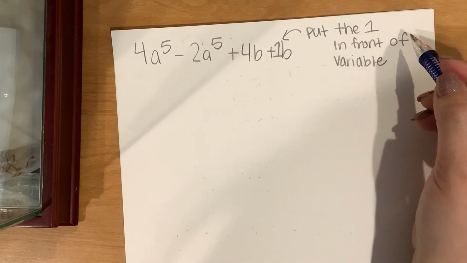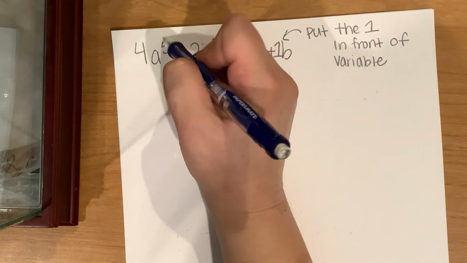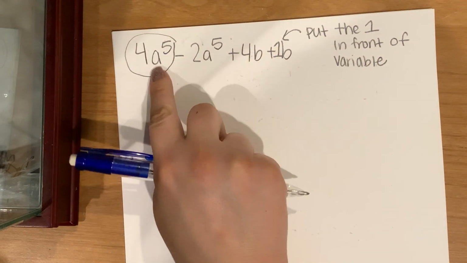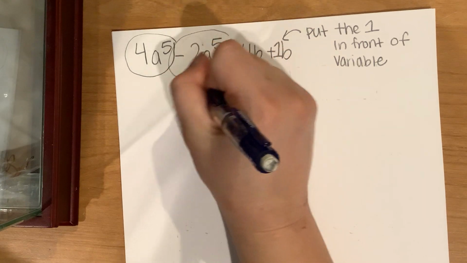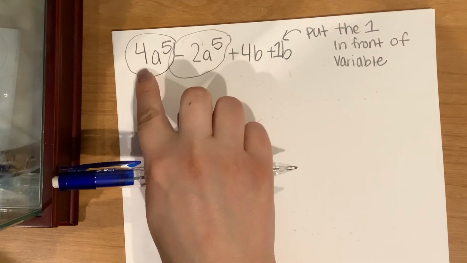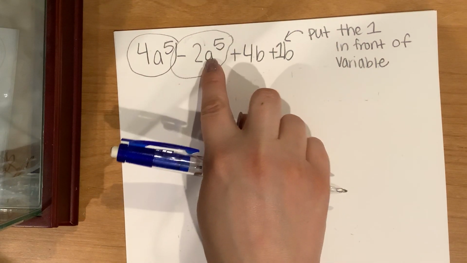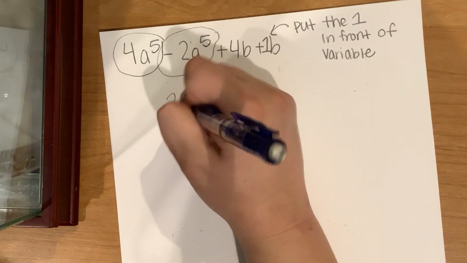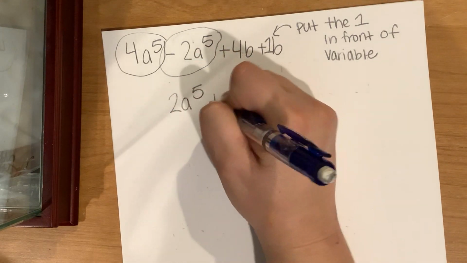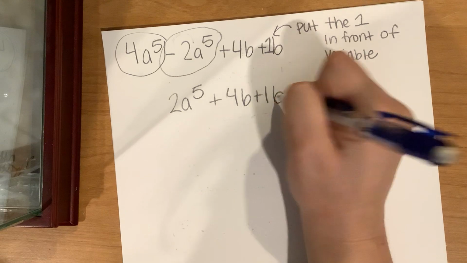Again, I'm going to start with combining like terms. Right away, I've got my like variable and my like exponent. So I've got 4a to the fifth power minus 2a to the fifth power, which leaves me with 2a to the fifth power plus 4b plus 1b.